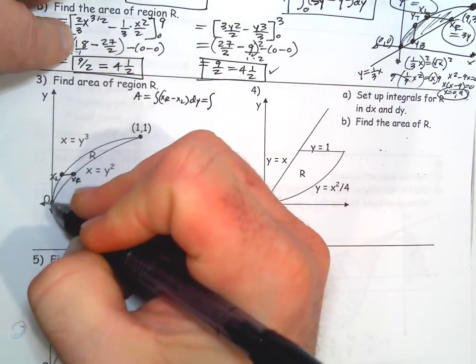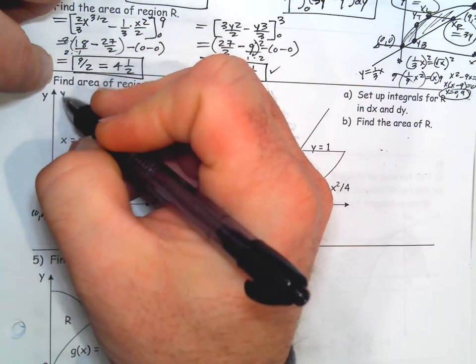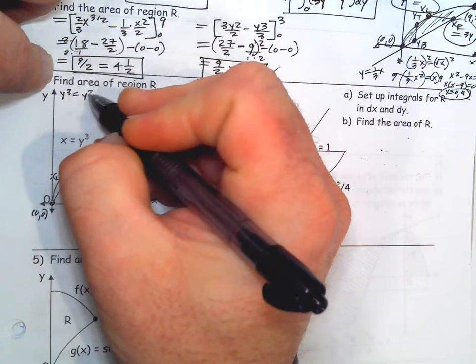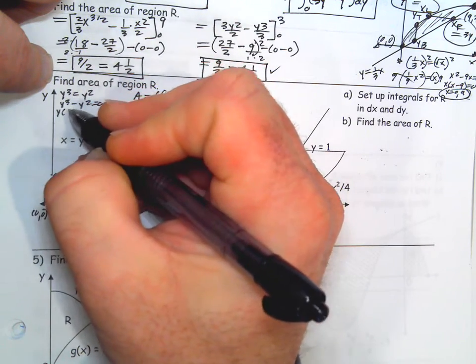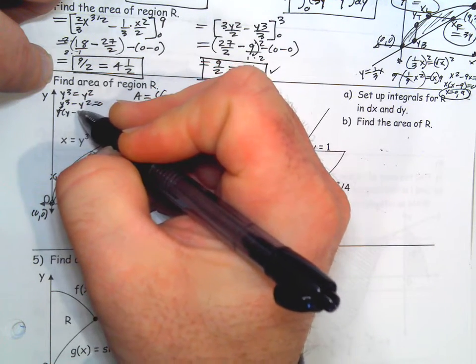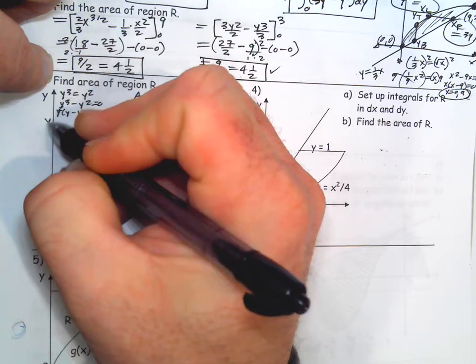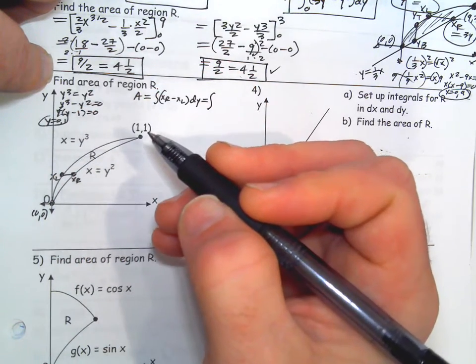We already have the intersection points, which we could also find ourselves if we want to. y cubed equals y squared, y cubed minus y squared equals 0, y squared times y minus 1. So you get y equals 0 and 1. Those are the y values, which is interesting.